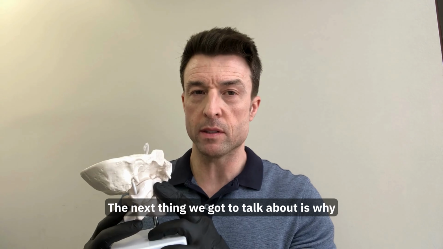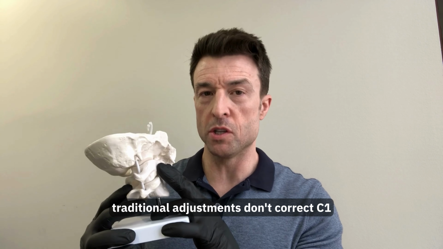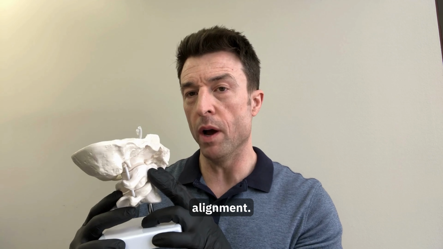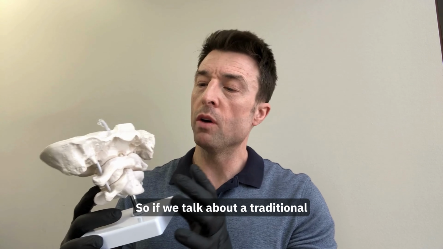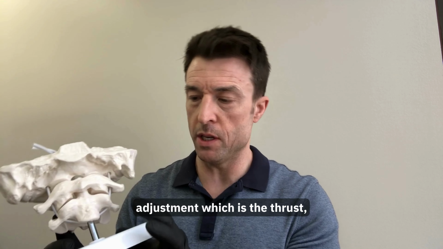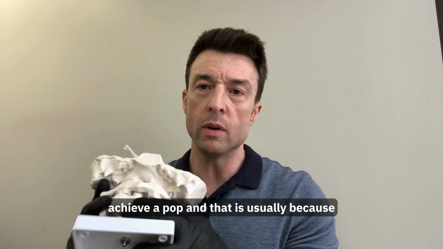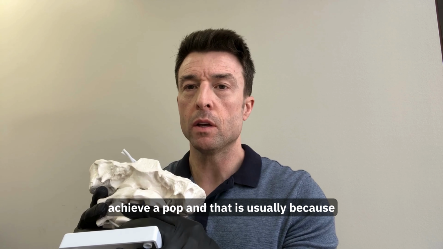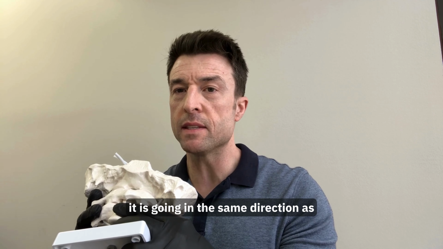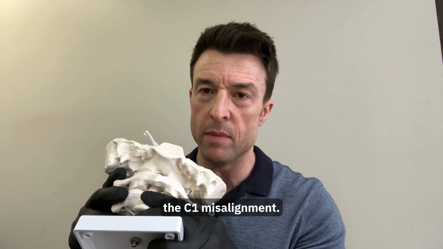The next thing we have to talk about is why traditional adjustments don't correct C1 alignment. A traditional adjustment is the thrust, the one where we achieve a pop, and that is usually because it is going in the same direction as the C1 misalignment.